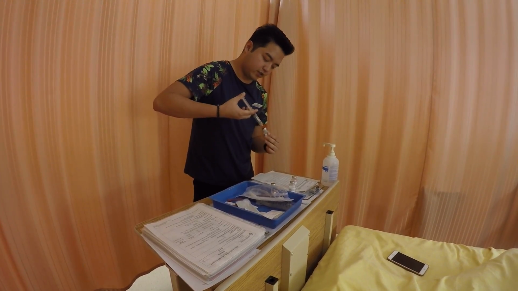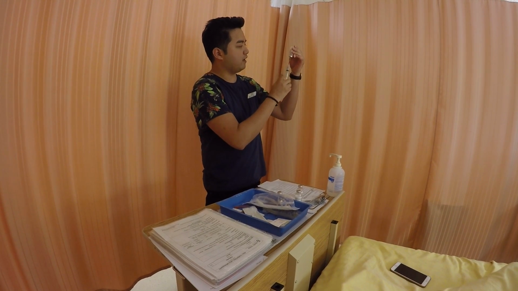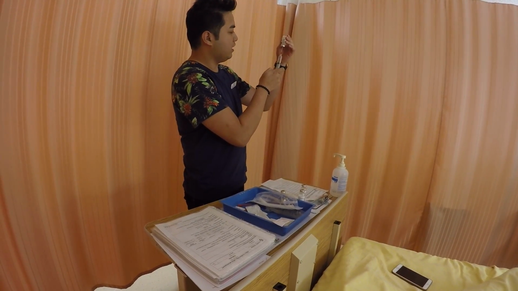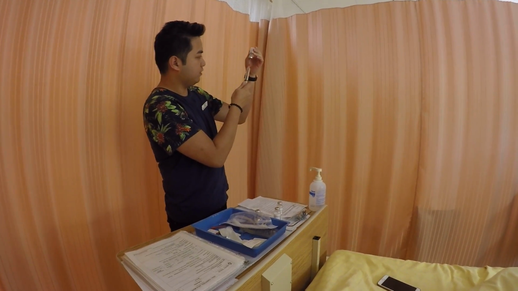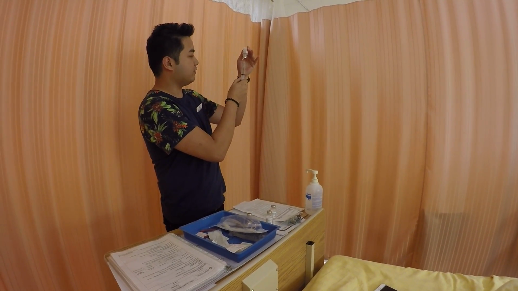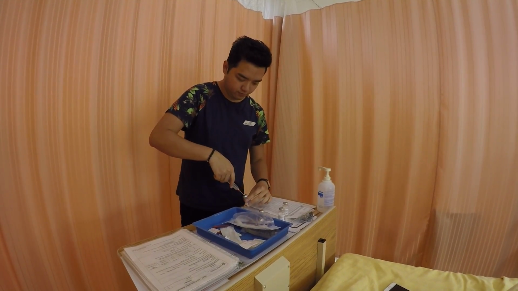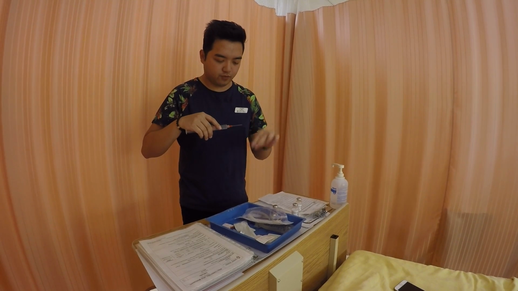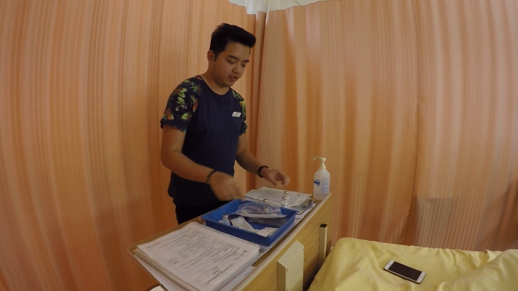We inject and push the 10 ml of air, and then get the 10 ml of sterile water. Make sure there are no bubbles so that we have the right amount. Make sure to cap it again so that it maintains the sterility.